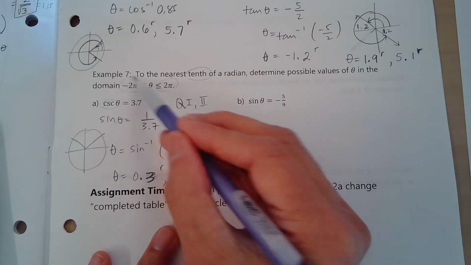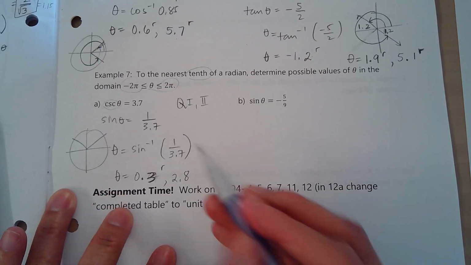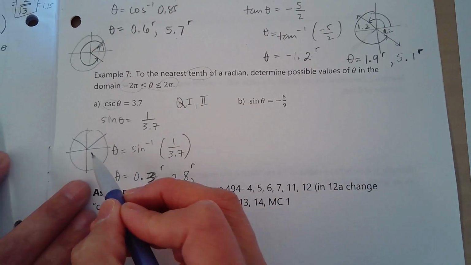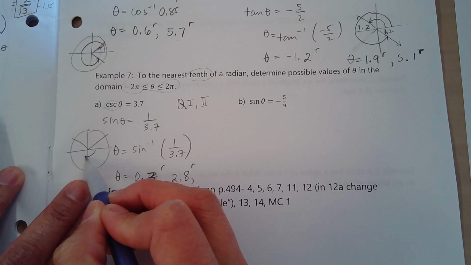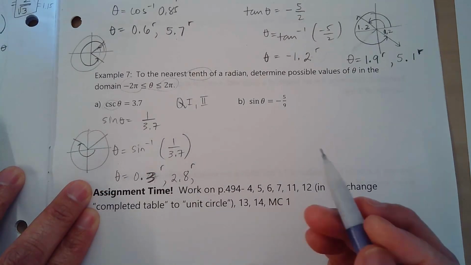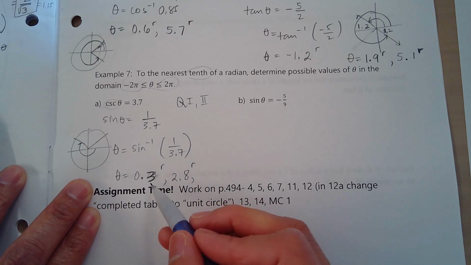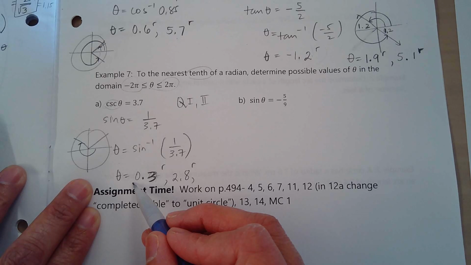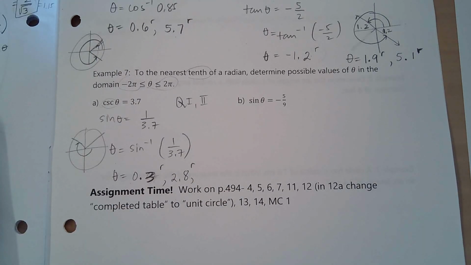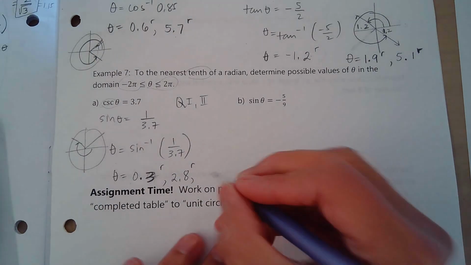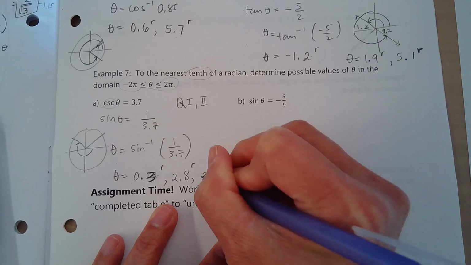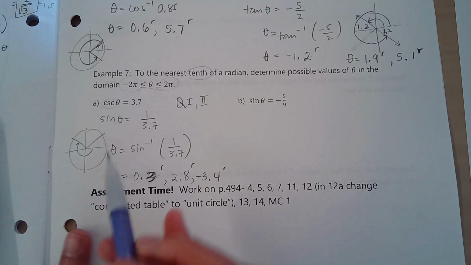What about the negative 2 pi? So from here all the way down there would be pi plus 0.3, 3.4 radians, but it's negative, right? Because it's going this way.